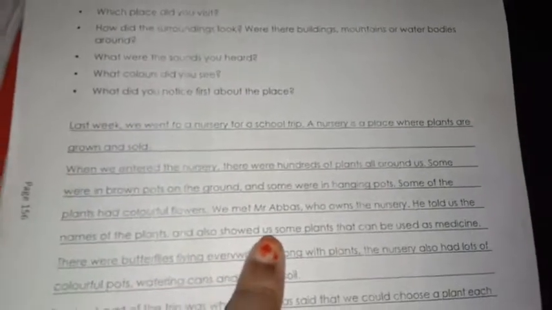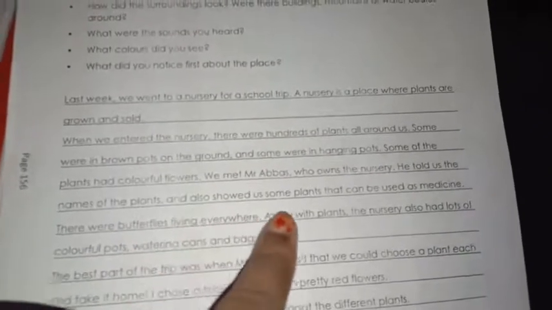Okay, see here, children. Last week we went to a nursery for a school trip. A nursery is a place where plants are grown and sold. When we entered the nursery, there were hundreds of plants all around us. Some were in brown pots on the ground and some were in hanging pots. Some of the plants had colorful flowers. We met Mr. Abbas, who owns the nursery. He told us the names of the plants and also showed us some plants that can be used as medicine. There were butterflies living everywhere, along with the plants.